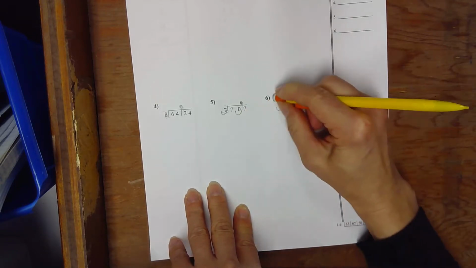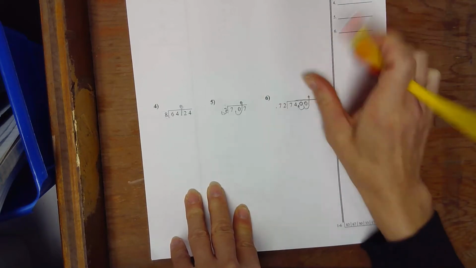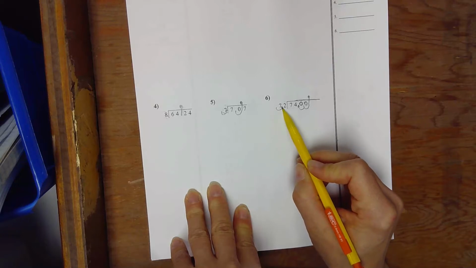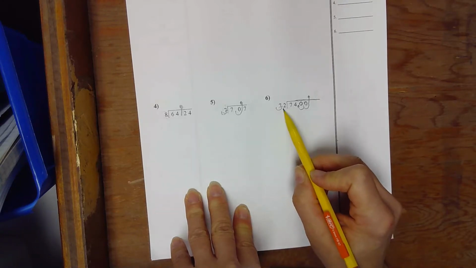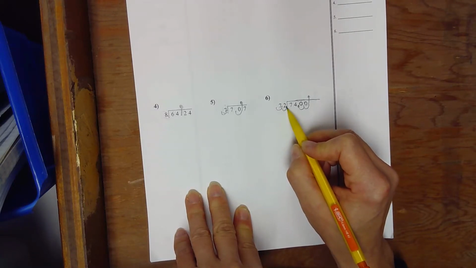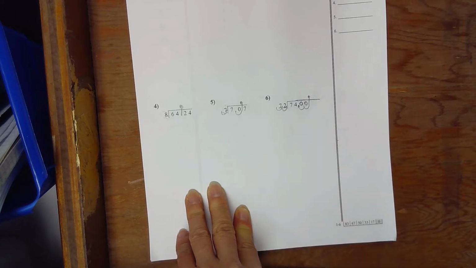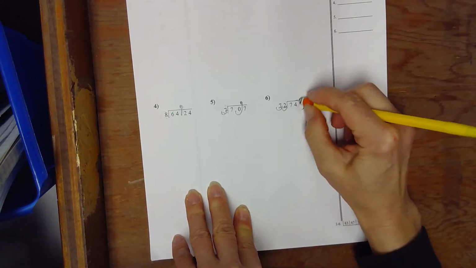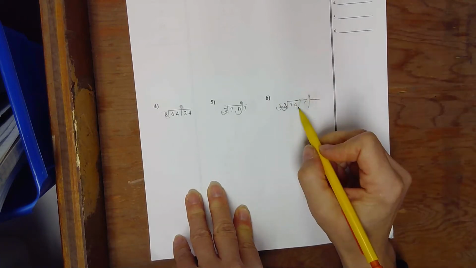In this divisor, the decimal, if you only move it 1 place, you have 7 and 2 tenths. 2 tenths is not a whole number yet, so you had to move the decimal 2 places in order to make a whole number. Since this was 74, you can see there was no decimal.